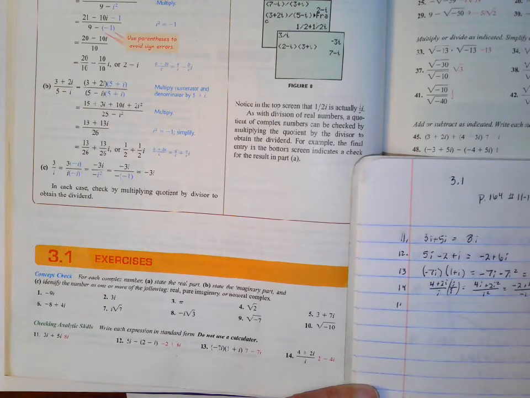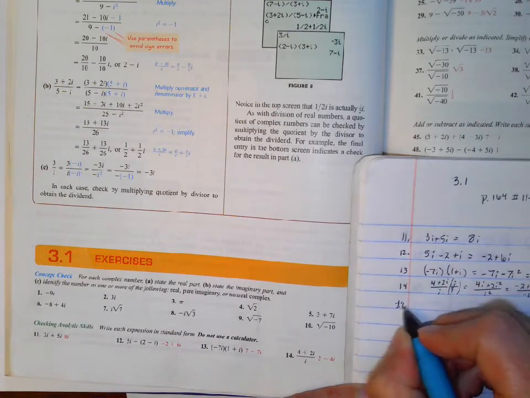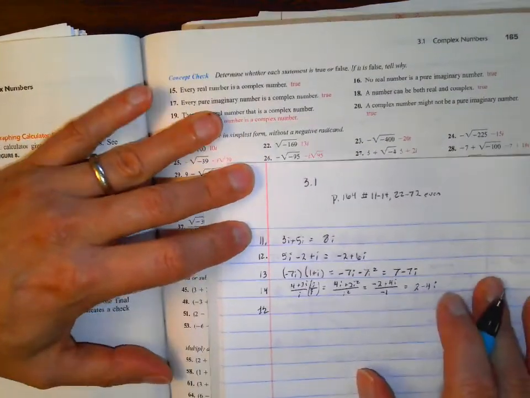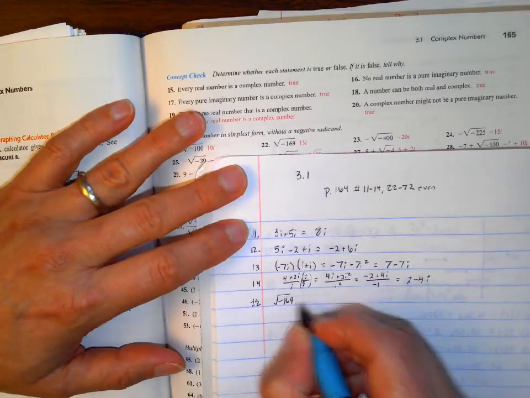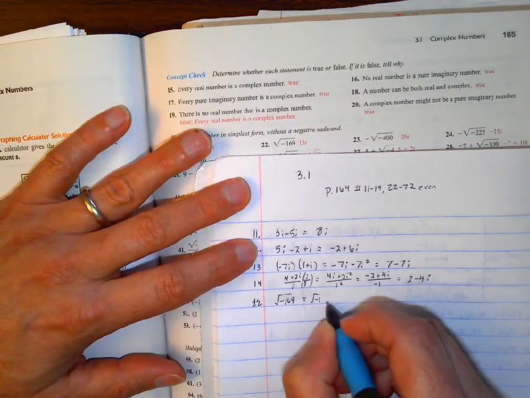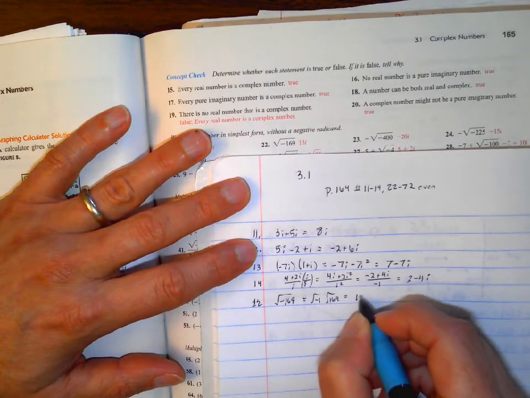Okay, and we'll skip to number 22. We'll do evens now. Okay, 22, we have the square root of negative 169. It's a square root of negative 1 times the square root of 169, which is 13i.